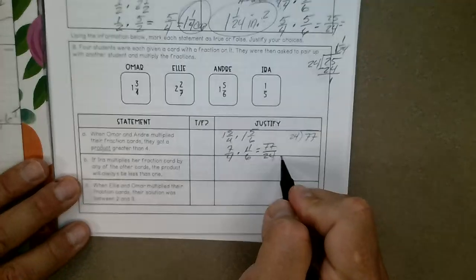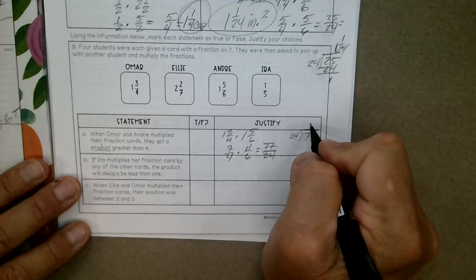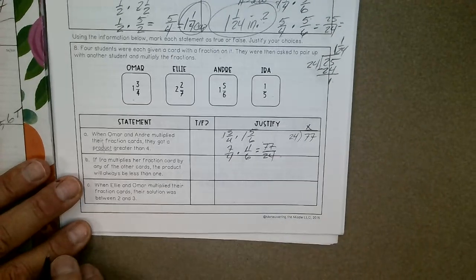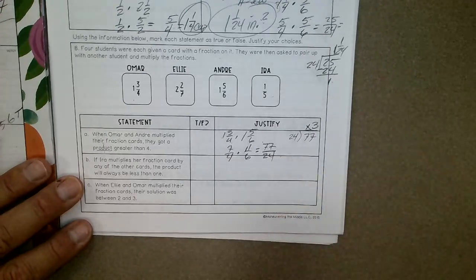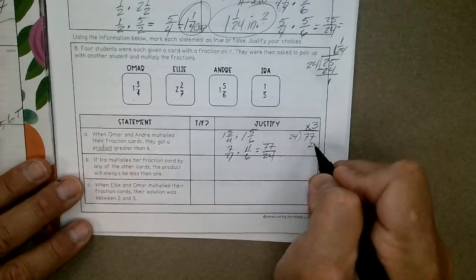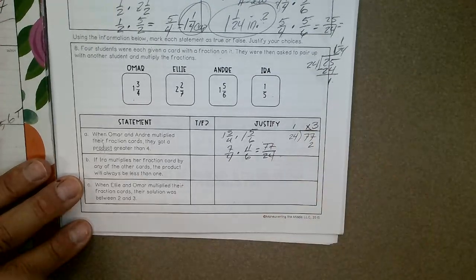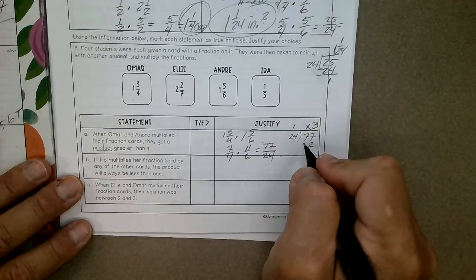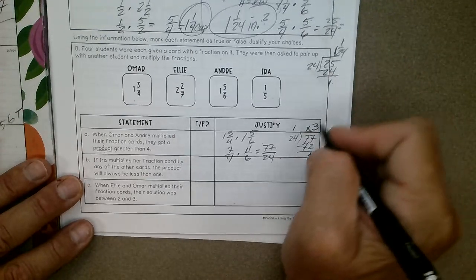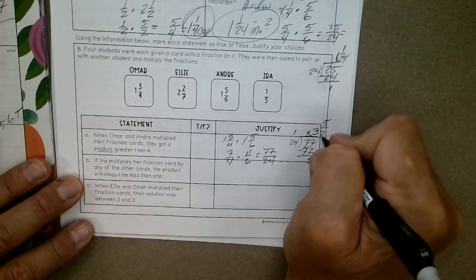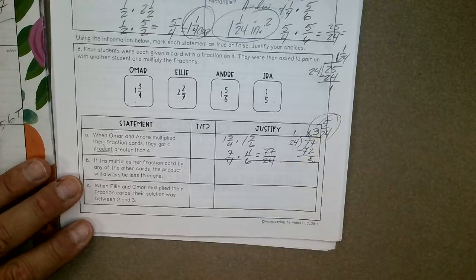Top number falls inside the house. 24 goes into 7. No, but it will go into 77 3 times. 3 times 4 is 12. Carry the 1. 3 times 2 is 6, plus 1 is 7. Subtract and get 5. That is my numerator, and my denominator doesn't change.